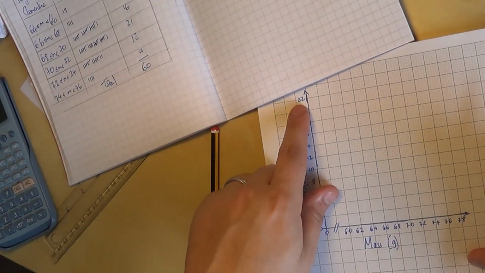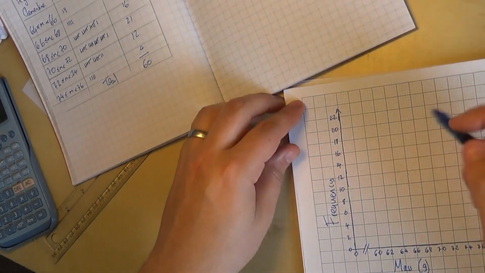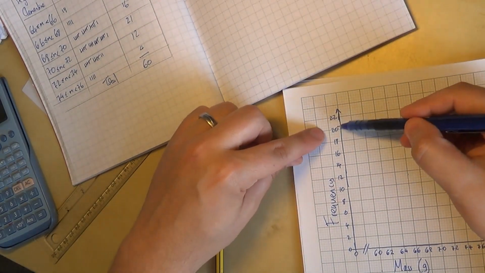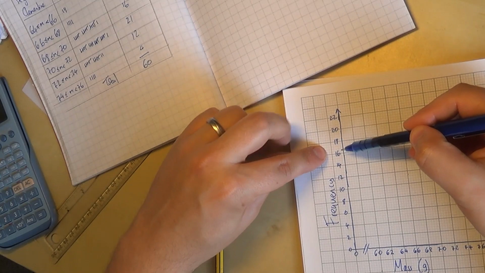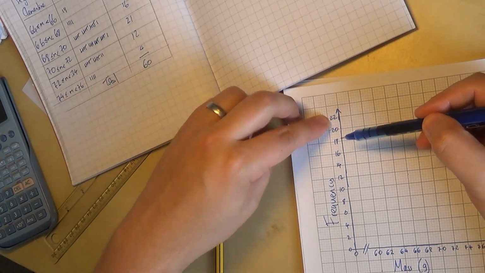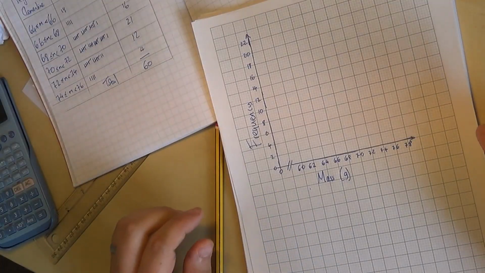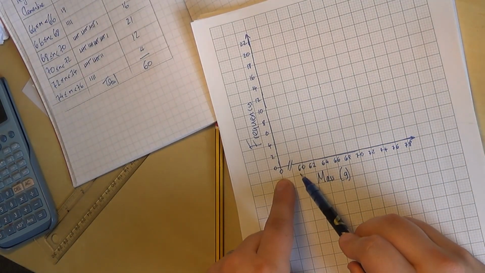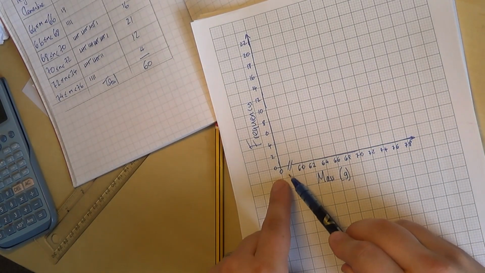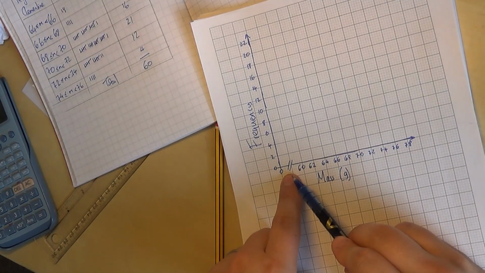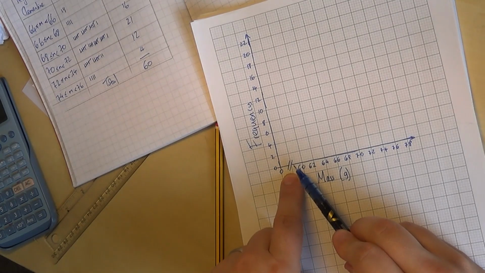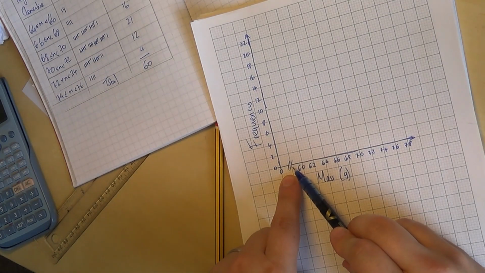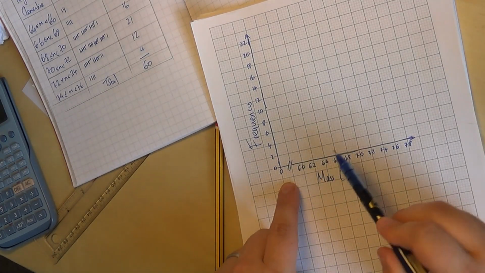To point out, these values here are being cut horizontally by the grid lines. Okay, they're not in the spaces between them. The masses are here. Because there were no very light clementines, we skipped some of the scale between 0 and 60 because we don't need it. But to make sure that the person who reads the graph knows it's not a mistake and I'm not trying to trick anyone, I've marked that on the axis. That's important. It proves that you're not just miscounting.